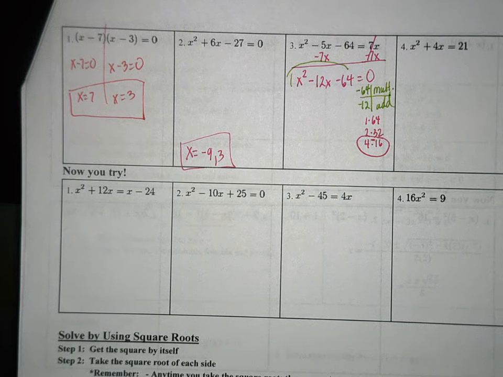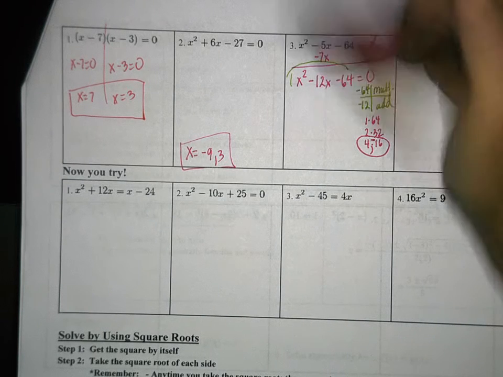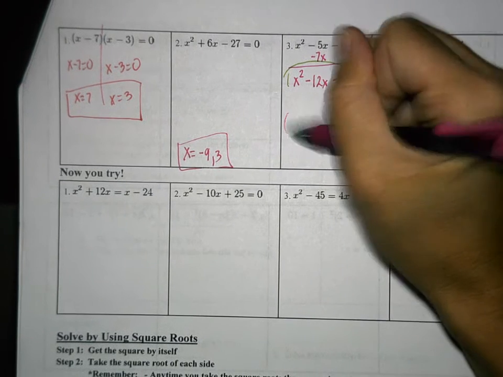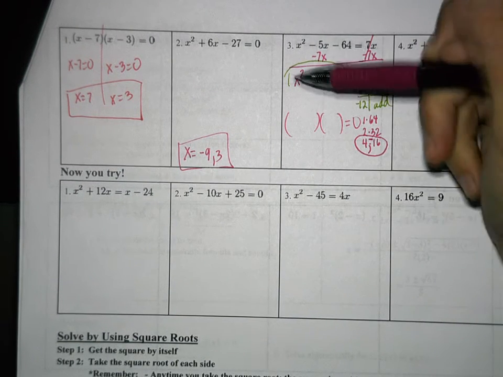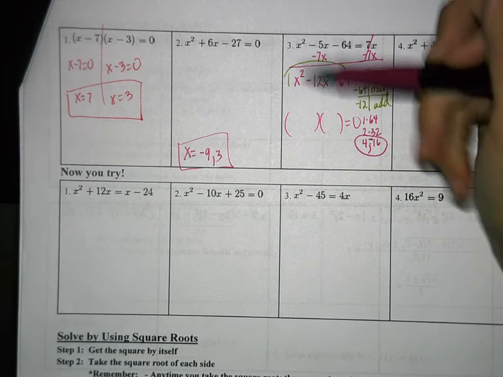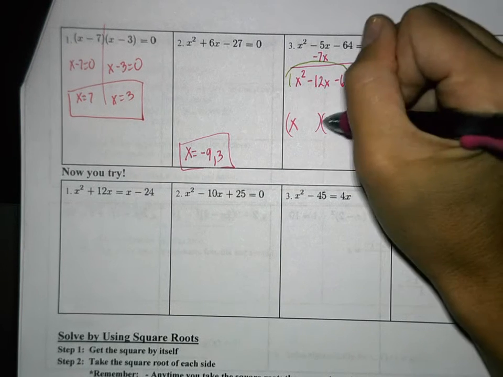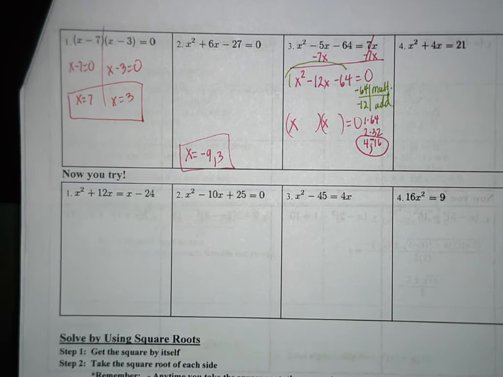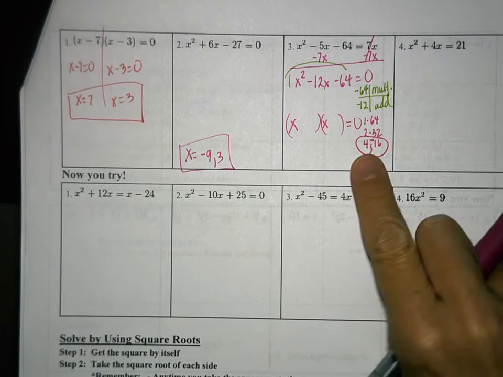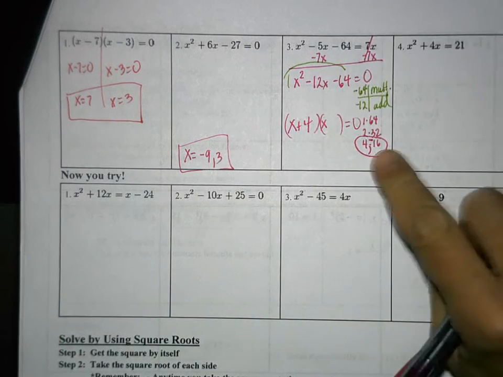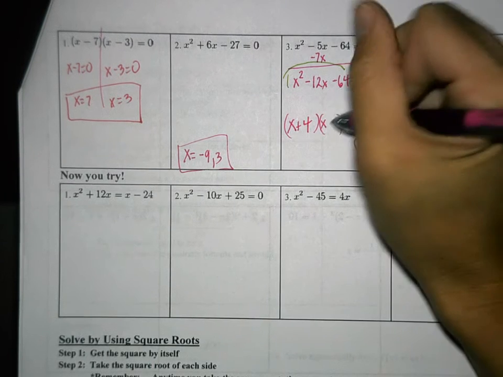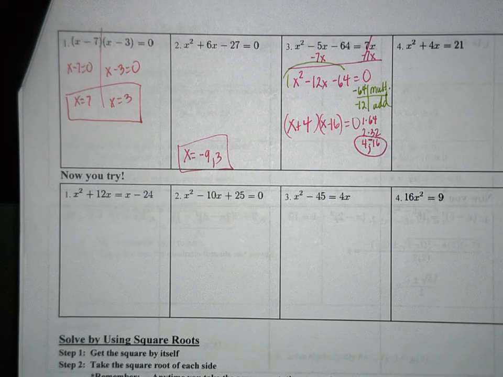So this is where you can use your shortcut because the coefficient in front is 1. All you're doing now is you're going to make your 2 parentheses set equal to 0. Since you have an x squared in front, x goes in front of each of the parentheses. And then because this is a positive 4, you get a plus 4. Because this is a minus 16, you write a minus 16. And that's it.